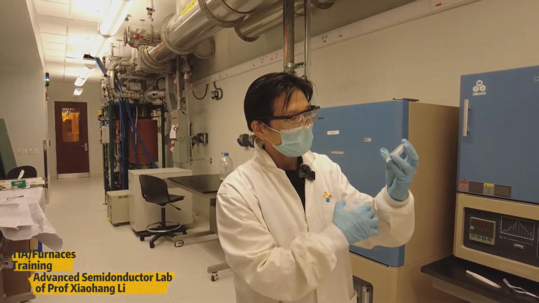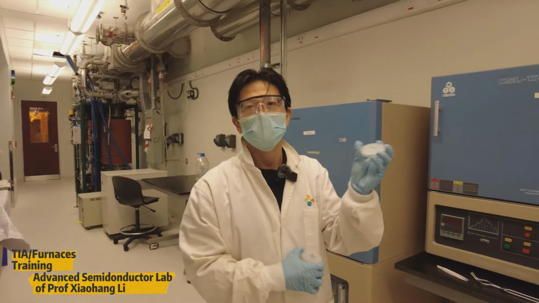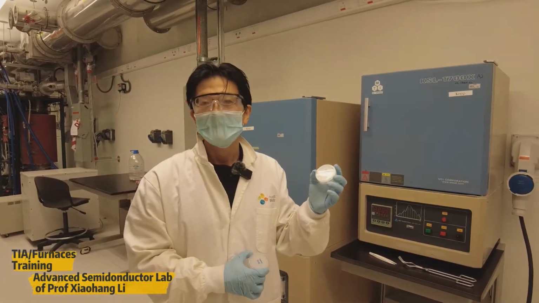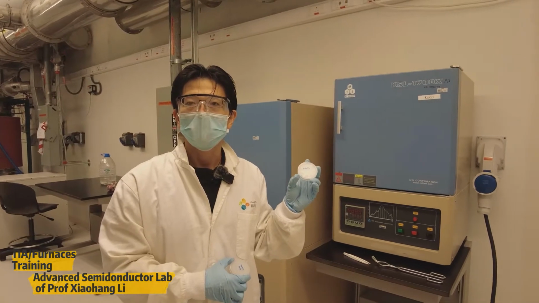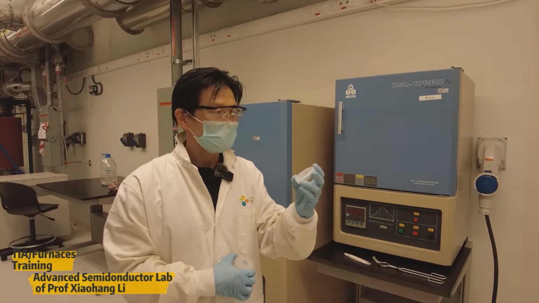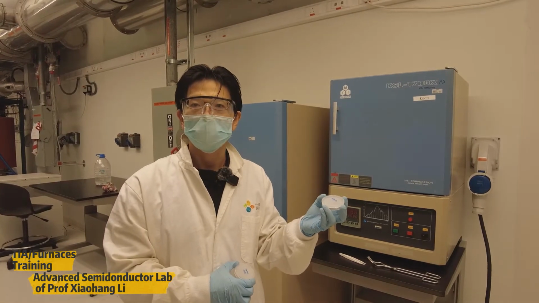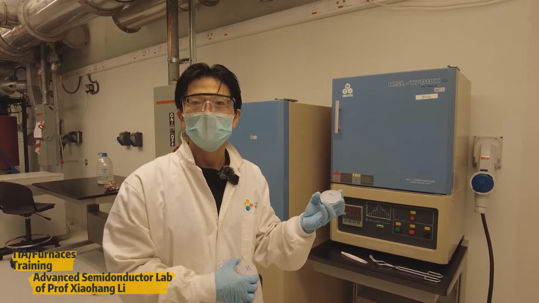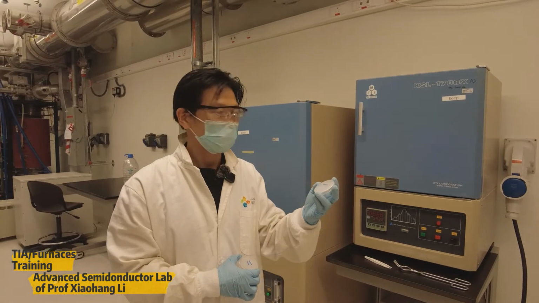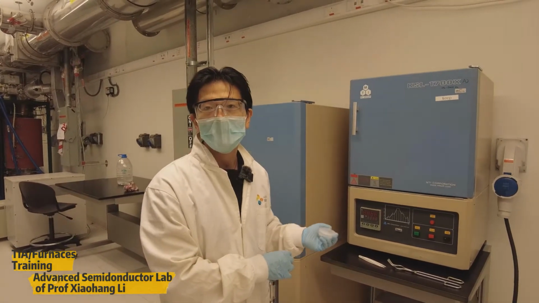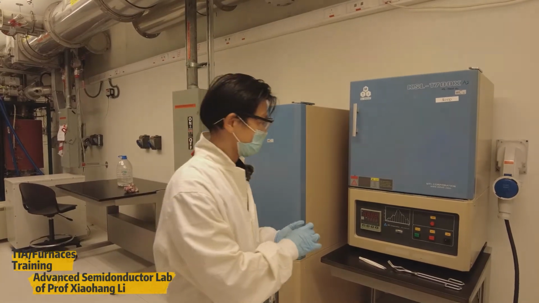We will put these samples in the oven and do the high temperature annealing to do the TIA method. It will make the gallium and the aluminum atoms interdiffuse to each other, and we can have the aluminum gallium oxide. Open the chamber, put the sample, and start the process.